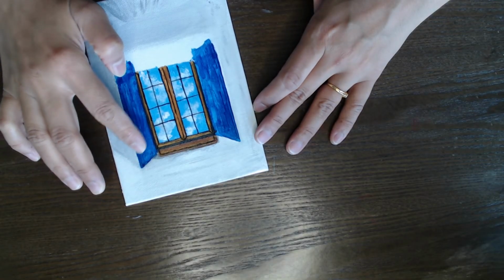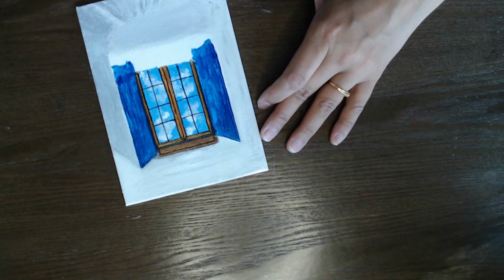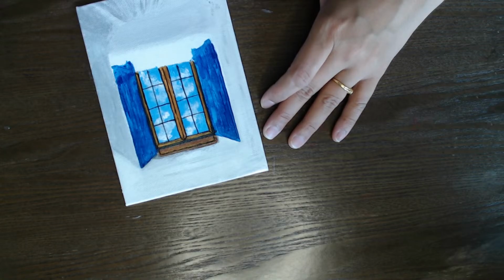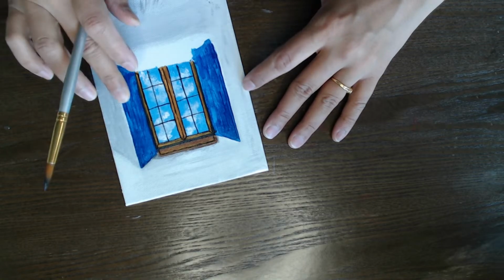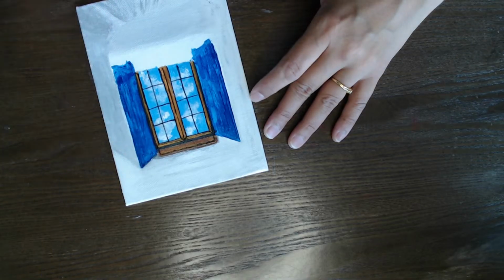Okay, so we'll add details here on the doors. What I'll do is I'm just taking a light blue color just to add detailings, because this is my dark blue. I'll just add highlights over the window.